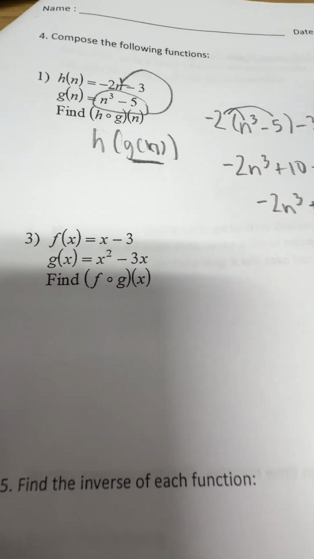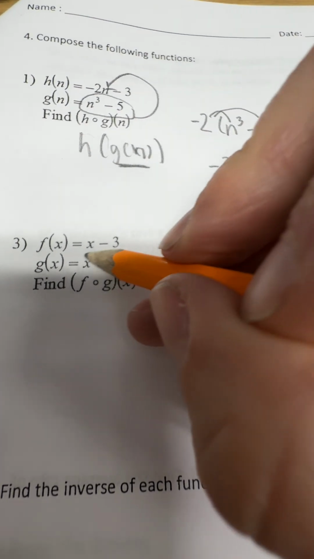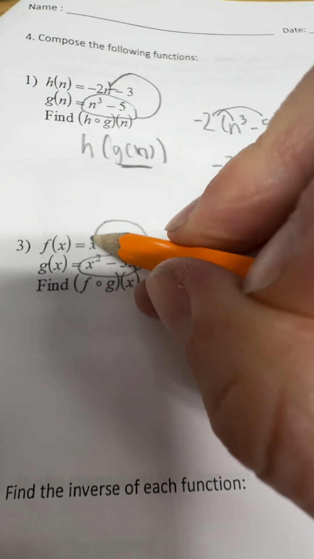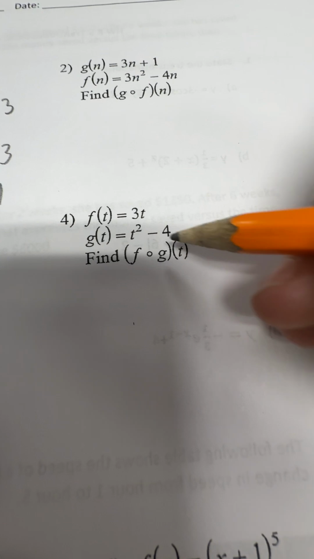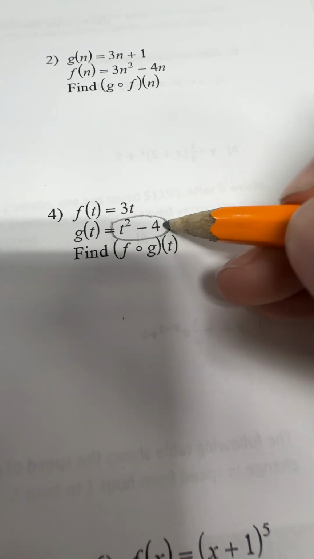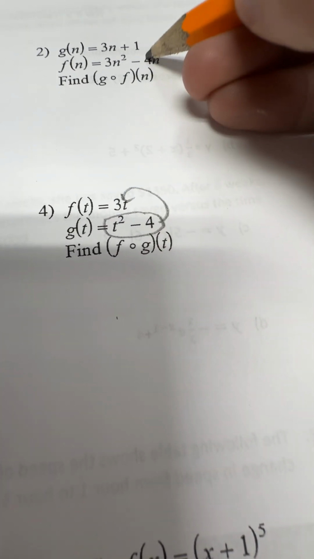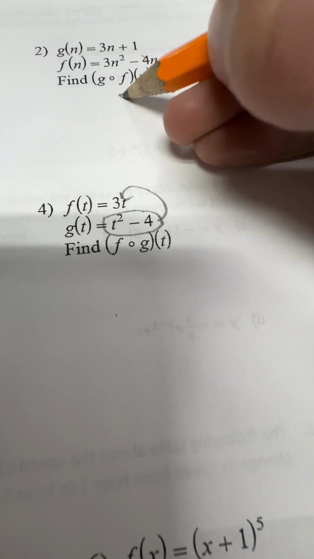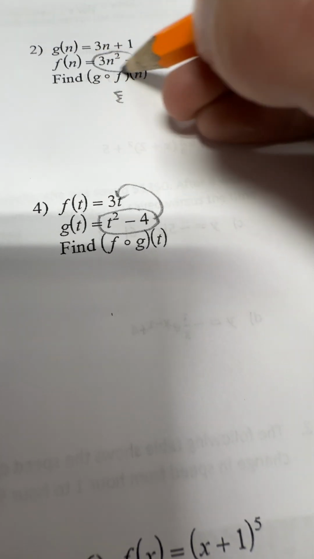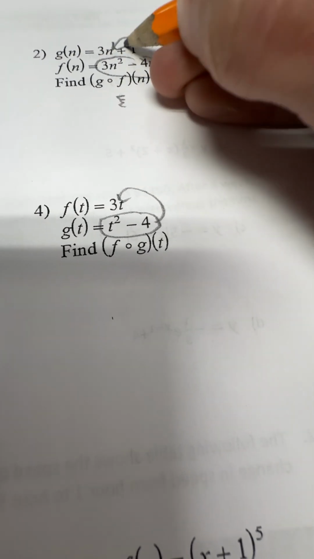All right, similar here, we would take this right here, and we would plug it in for x. Same thing here, I would take this, and I would plug it in for t. I would take this right here, y, because f is listed second, and I would put it right in there.